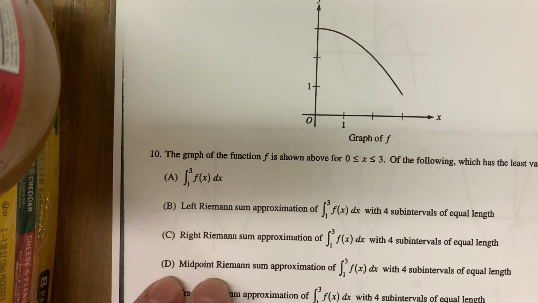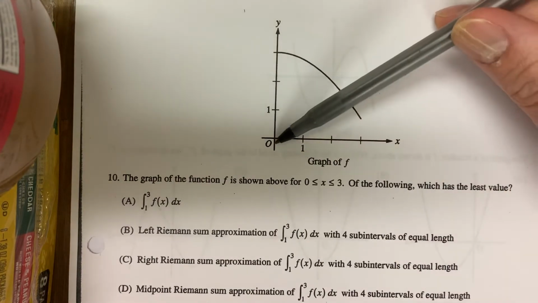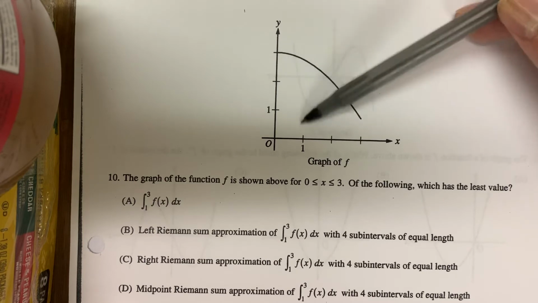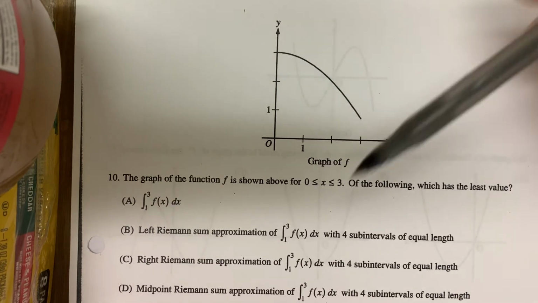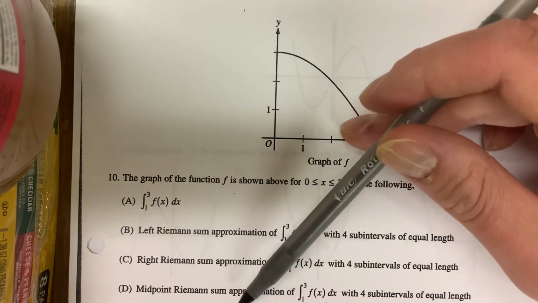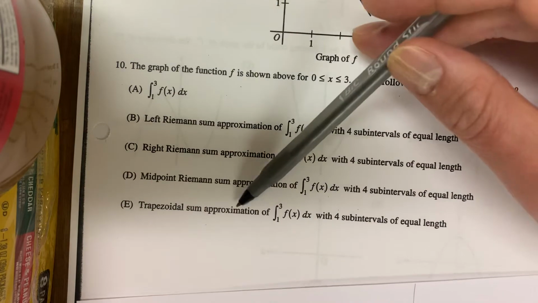You know, moving on now to number 10. Okay, number 10, the graph of the function f is shown above. Which of the following has the least value? You might remember that the integral right here, since you're integrating forward the regions above 1 to 3, is going to give you the area between the function and the x-axis. It's actually going to give the exact area. But then they start talking about Riemann sum approximations, left, right, and mid. And they don't start talking about trapezoidal approximations until E, but they do eventually.